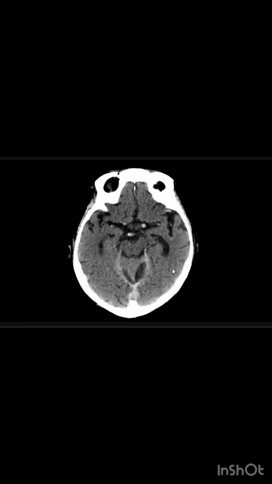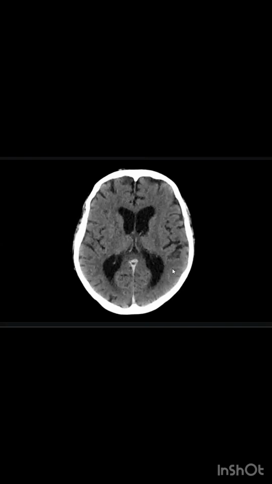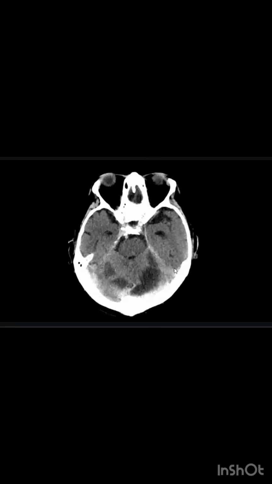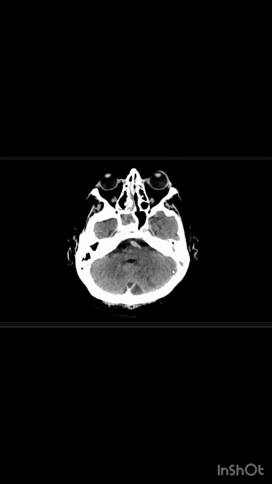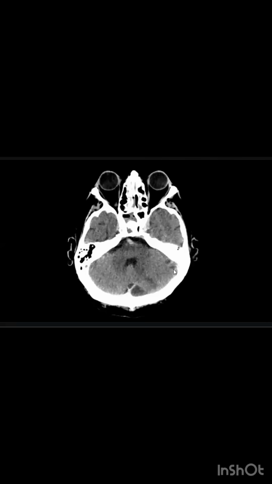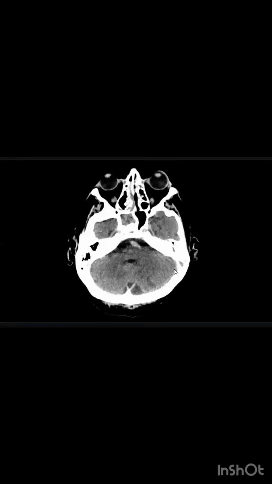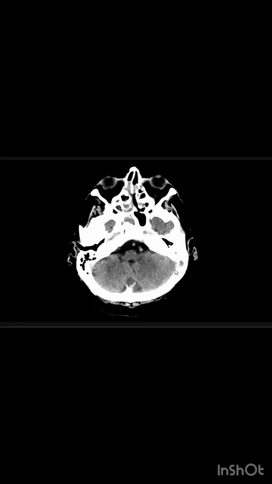Can you gather the findings and give me your differential or suspicion? These cerebral hypodensities are in the non-arterial territory, so these could represent venous infarction. I am concerned about these hypodensities in the sigmoid sinus region. I will like to proceed with the MRV or CTV, whichever is available, for confirmation.